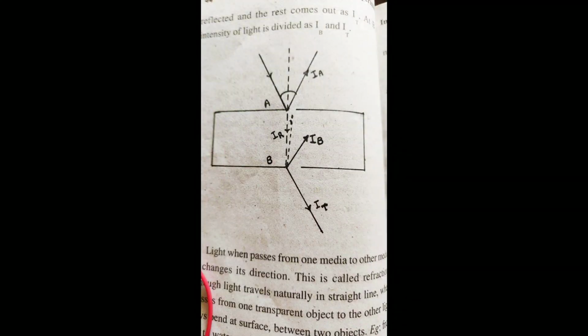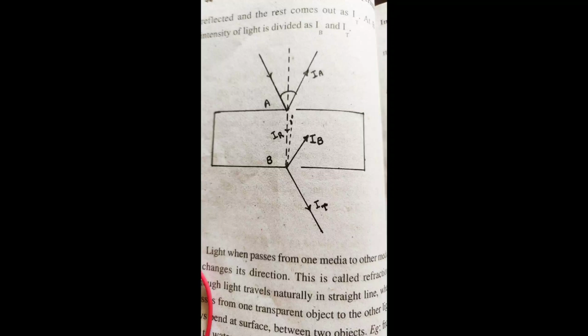Light, when passed from one medium to another medium, changes its direction. This is called refraction. Though light travels naturally in a straight line, when it passes from one transparent object to another transparent object, the rays bend at the surface between the two objects. Example: from air to water. The refractive index depends on both the media.